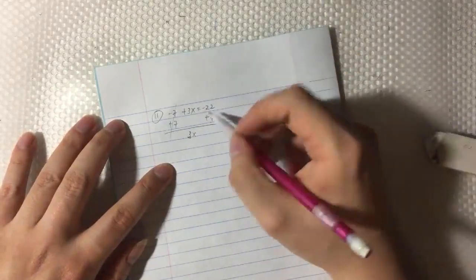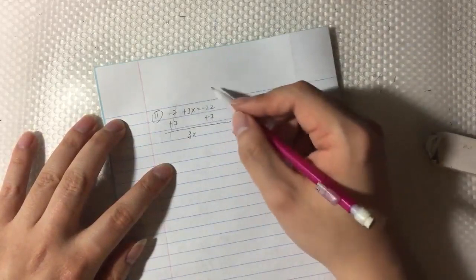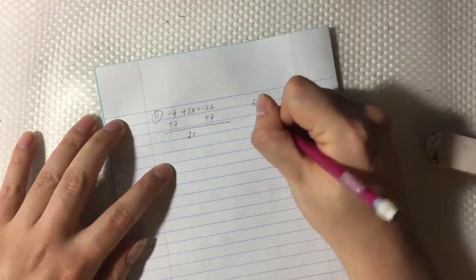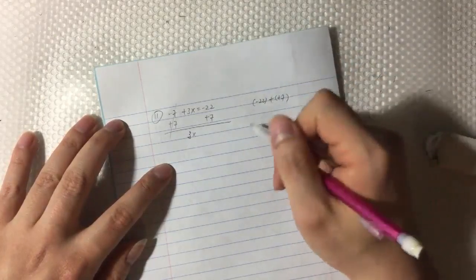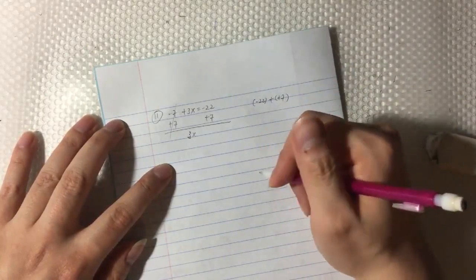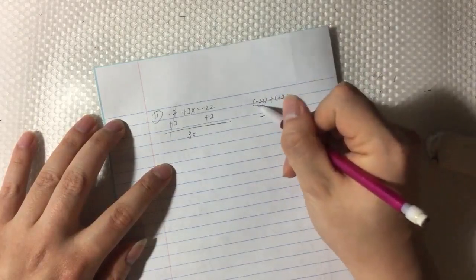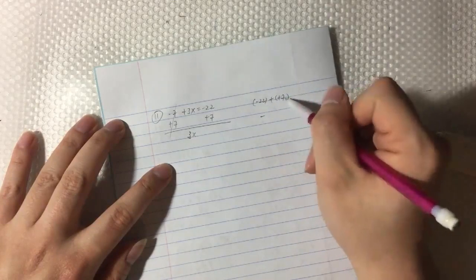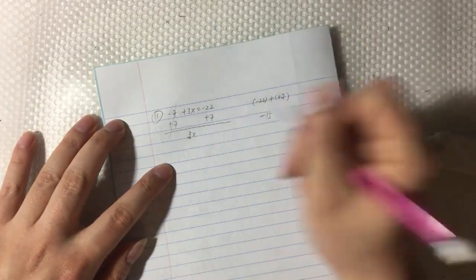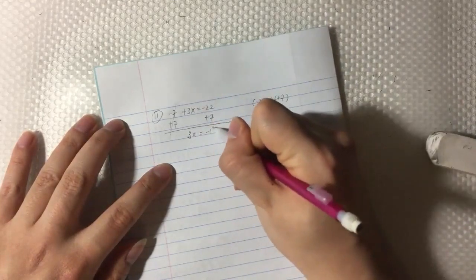On the right side, negative 22 plus 7. We try to combine like terms. When combining like terms, follow the addition rule. Negative 22 plus positive 7. When adding two numbers with different sign, keep the sign from the number that has larger magnitude. Negative 22 has larger magnitude, so I keep the negative sign. Then subtract the magnitude. 22 minus 7 is 15. So negative 22 plus positive 7 is negative 15.